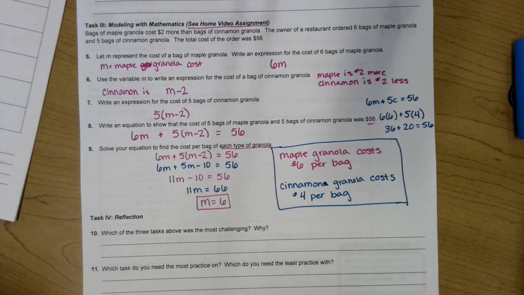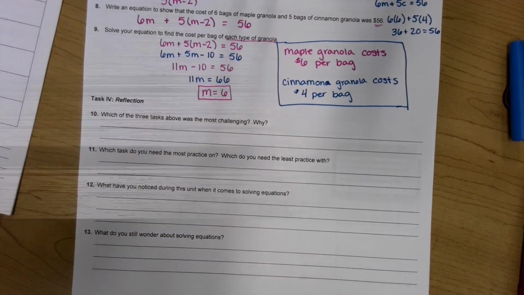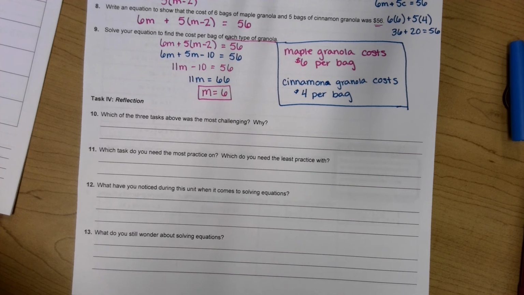All right, so then task 4 is a reflection. So I can't answer any of these for you. I'm just going to encourage you to go ahead and answer these on your own. None of these are anything I can answer for you. So if you would like, you can go ahead and end the video. Thank you for your attention. Make sure you answer task 4. Make sure you do the reflection piece. Don't just say, oh, she didn't do it, so I didn't do it. No, this is a, which did you find the most difficult? Which do you need the most practice on? I can't answer that for you. So go ahead, you can work on this. Go ahead and end the video.